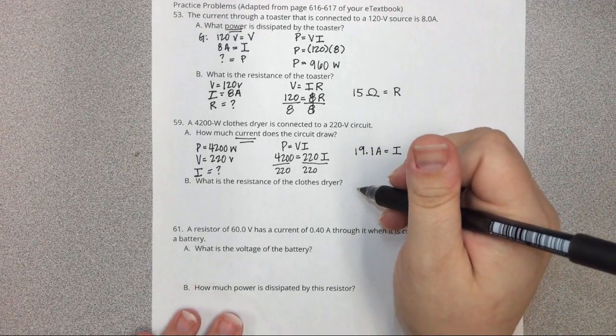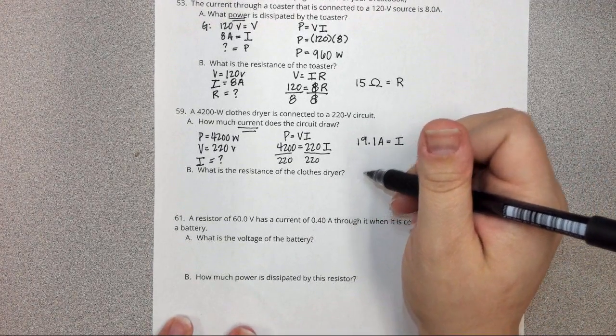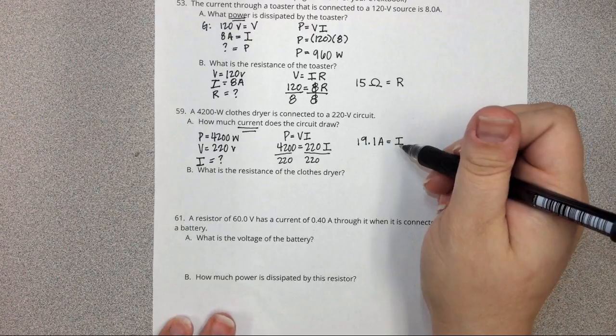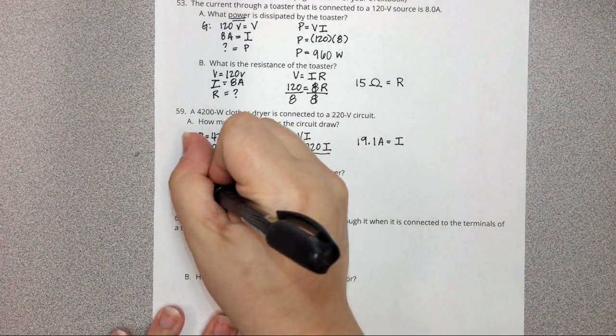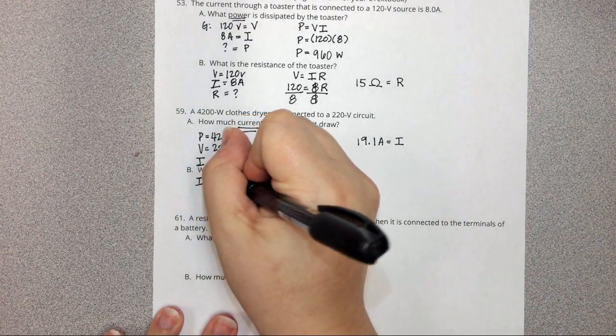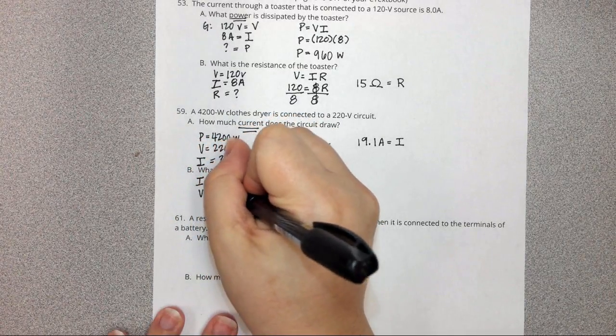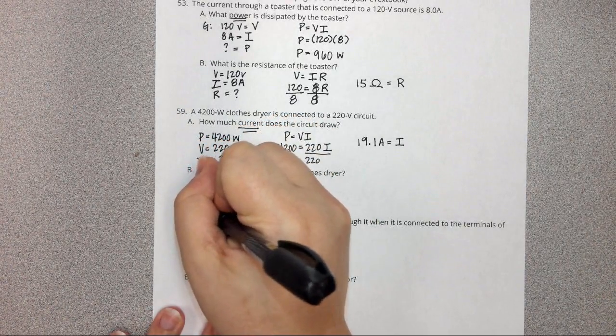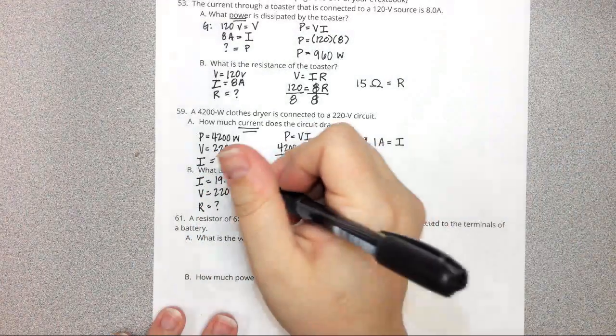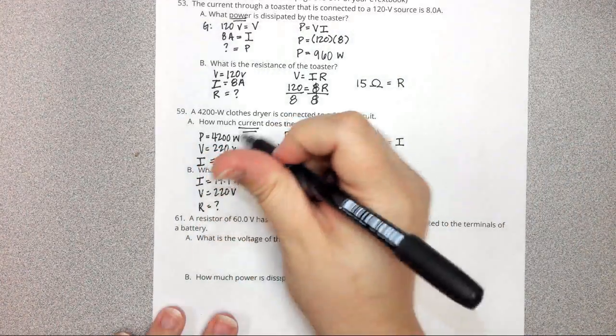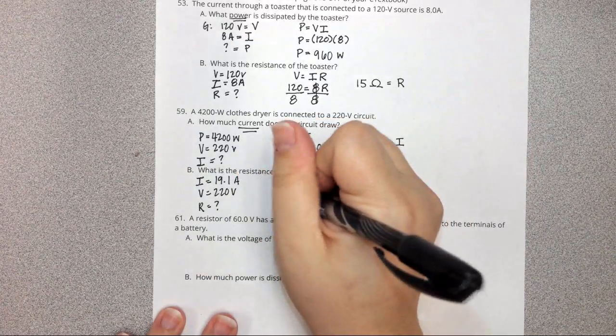B says, what is the resistance of the clothes dryer? So now we know the current. I is equal to 19.1 amps. We know our voltage is 220 volts, and we're looking for resistance, and that should be in ohms. Now we have these three symbols, so we're going to use V is equal to IR.